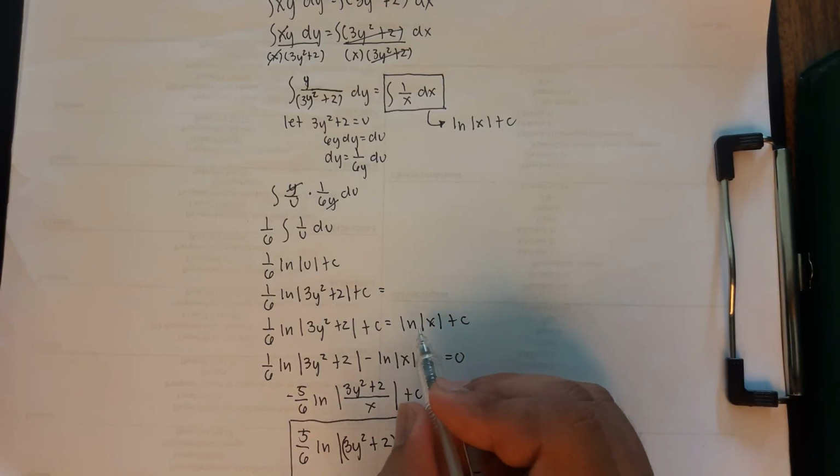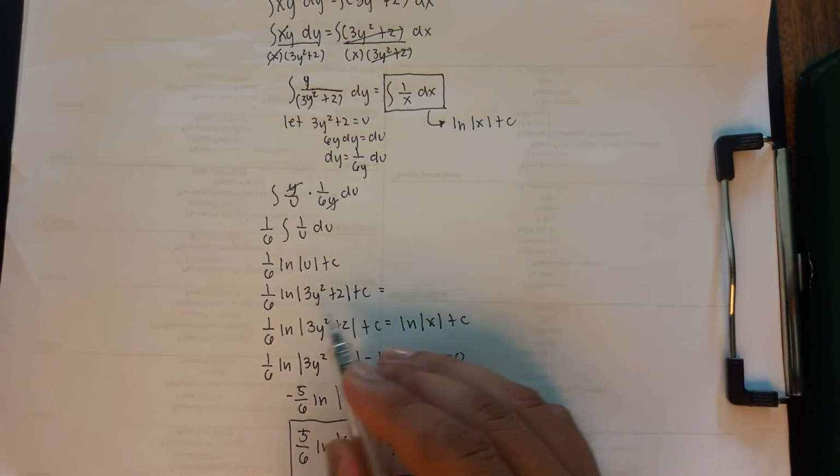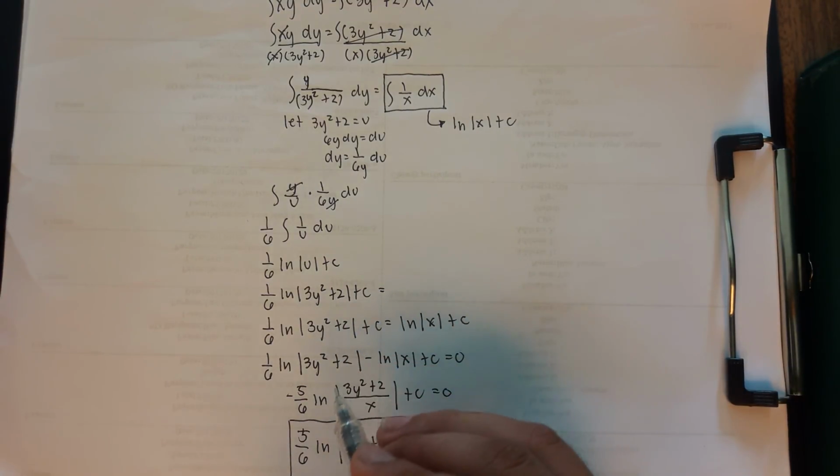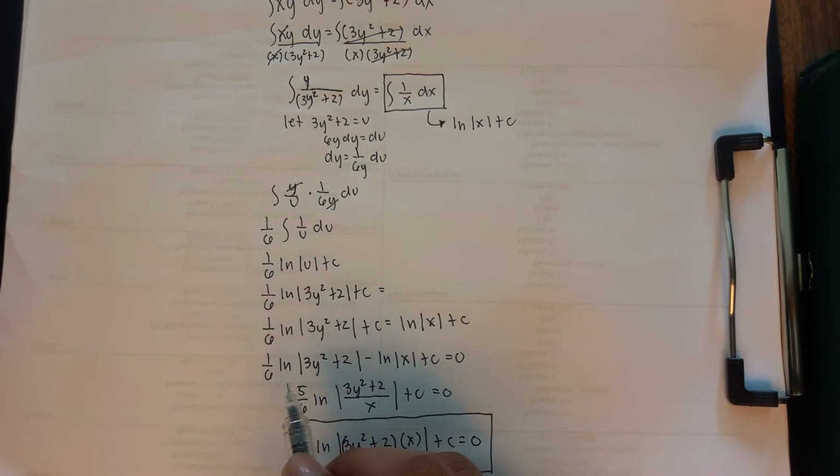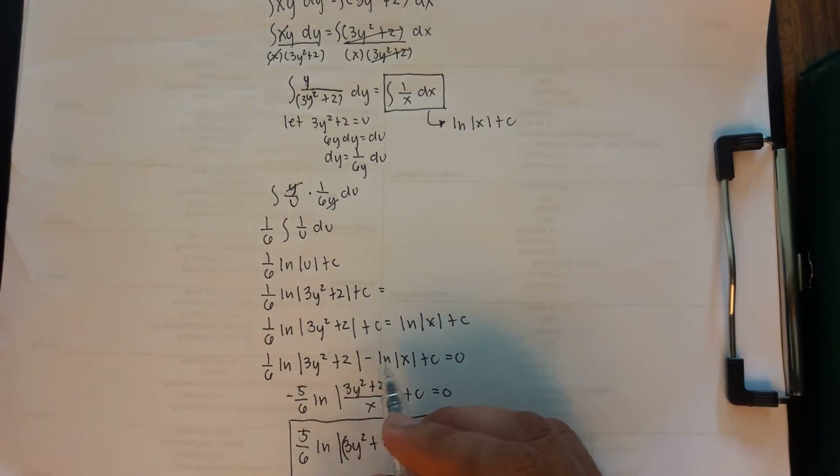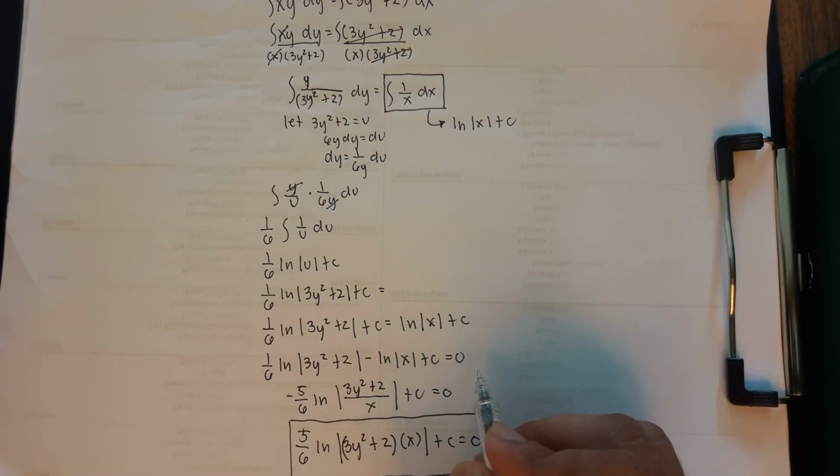Next is to move this to the left side of the equation. So we will have 1 over 6 times the natural logarithm of the absolute value of 3y squared plus 2 minus the natural logarithm of the absolute value of x plus c is equal to 0.